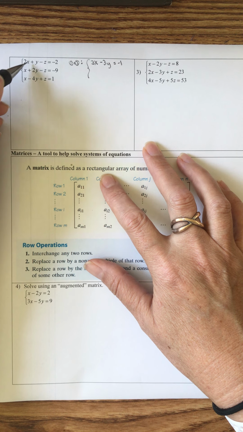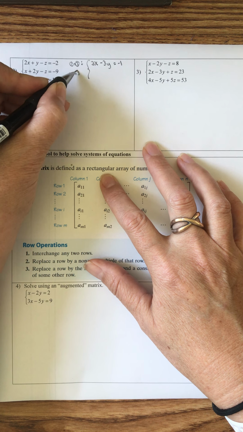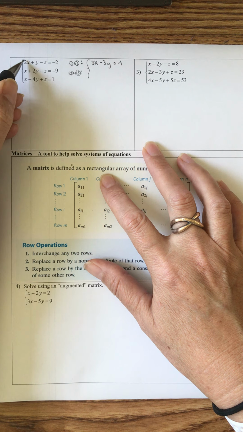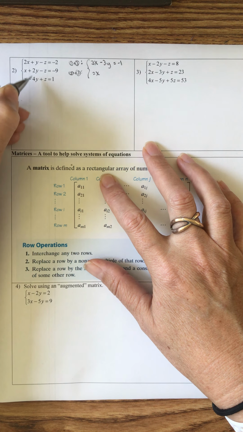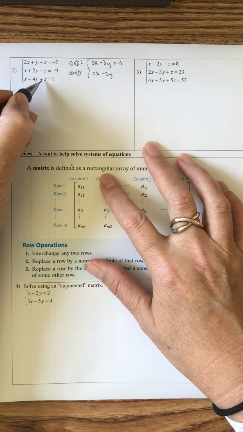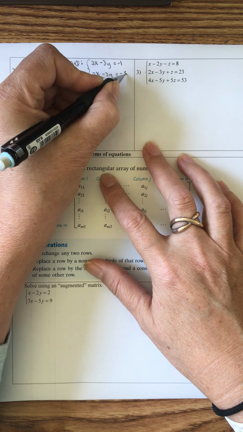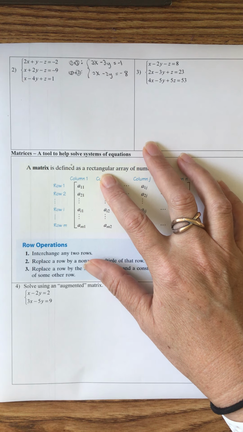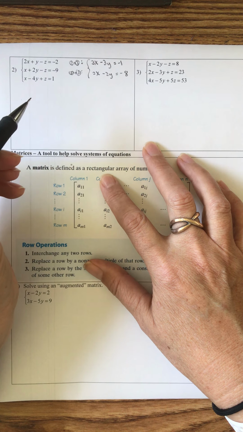To get the z's to eliminate again, it looks like the second and the third would be a good choice, because again, the z's will eliminate. So the second and the third: x plus x is 2x, 2y and a negative 4y is a negative 2y, and the z's eliminate. Negative 9 plus 1 is negative 8.